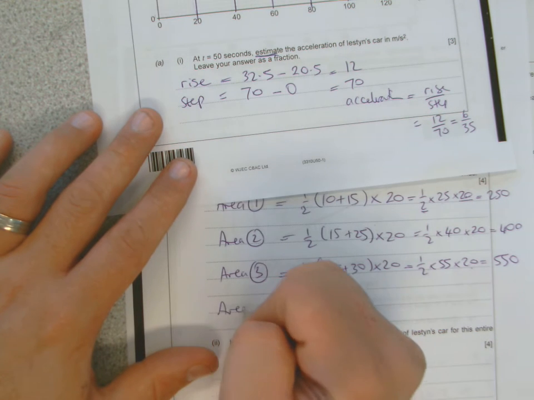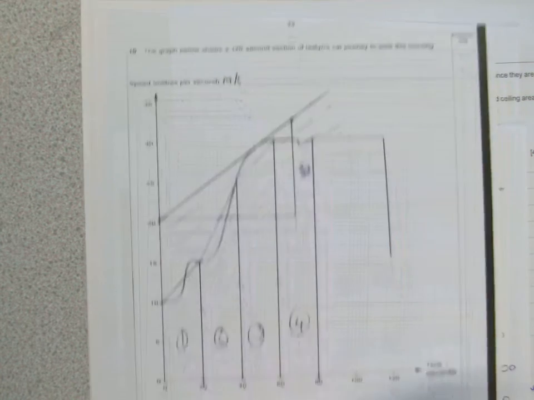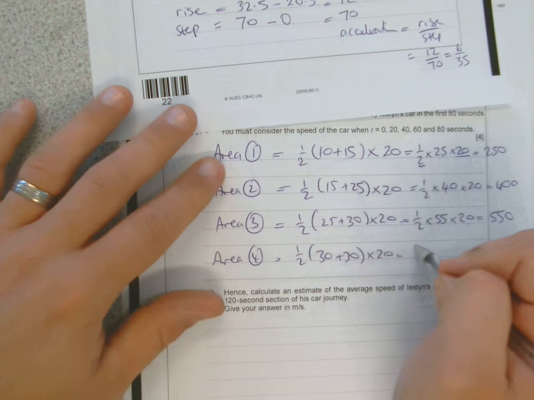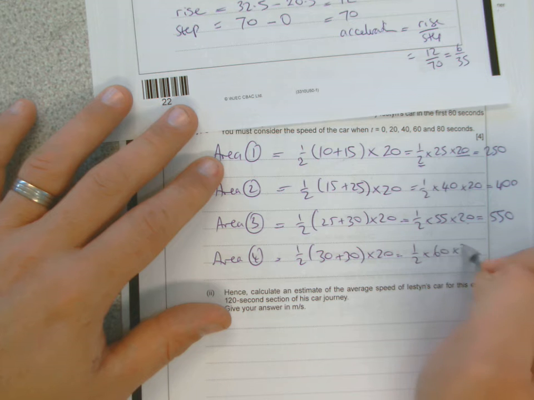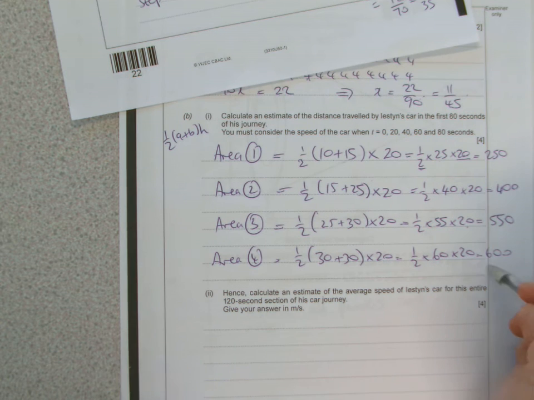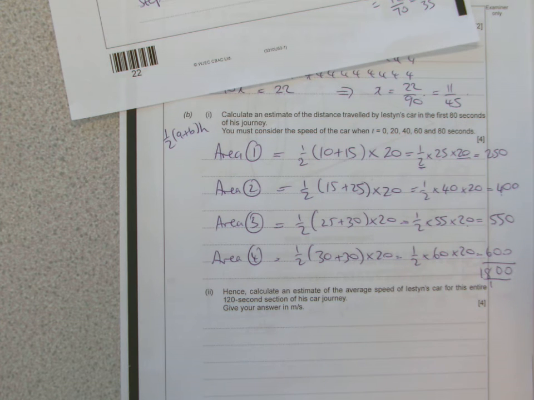And area 4: half times, there we've got 30 and 30 at the end. That's quite nice. 30 plus 30 times 20. So that would be half times 60 times 20, and half of 60 is 30, times 20 is 600. All you've got to do then is add them up to get the total. Add the zeros, add the tens, so it adds up to 10, so 0 carry 1, and then add the hundreds. 2 and 4 is 6, add 5 is 11, add 6 is 17, add 1 is 18. So 1800 is what we've got there. So 1800 meters.